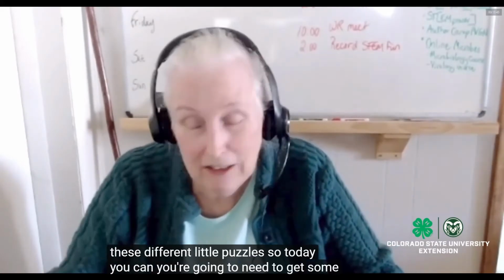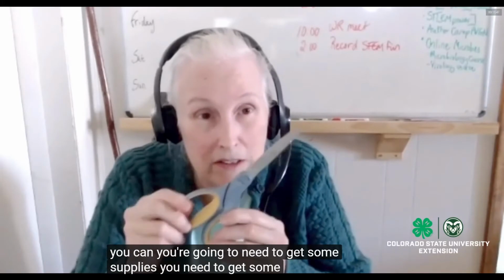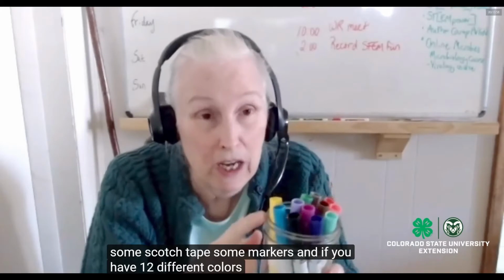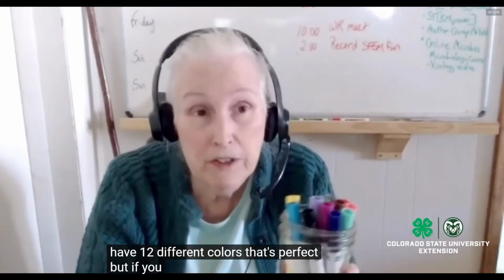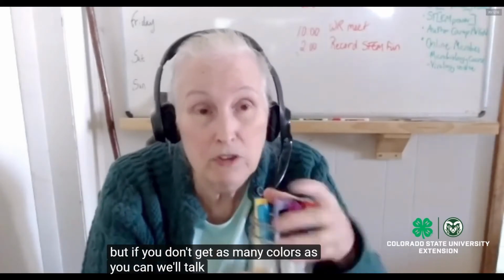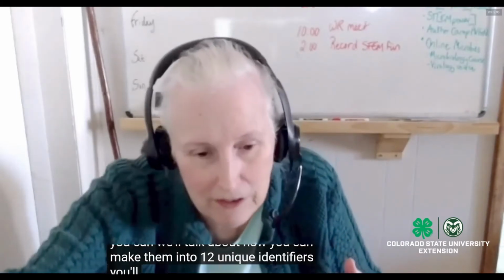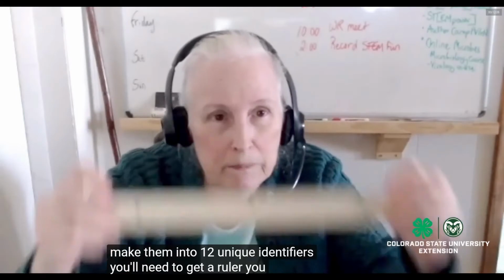you're going to need to get some supplies. You'll need some scissors, some Scotch tape, some markers, and if you have 12 different colors, that's perfect. But if you don't, get as many colors as you can, and we'll talk about how you can make them into 12 unique identifiers. You'll need to get a ruler.